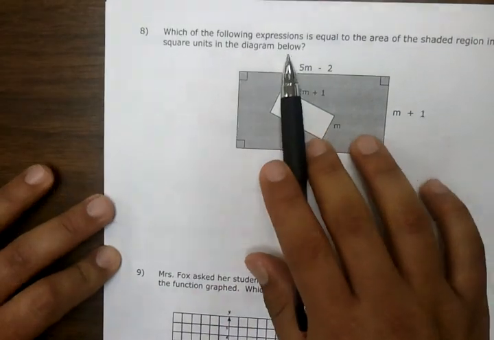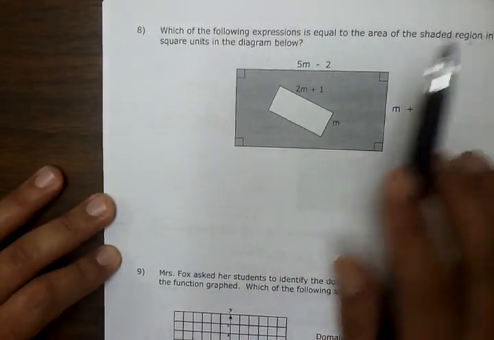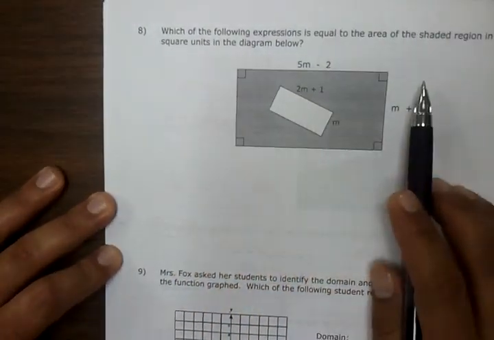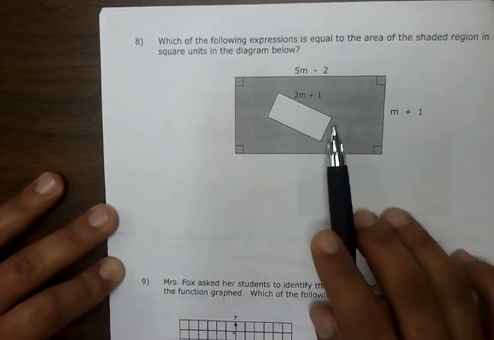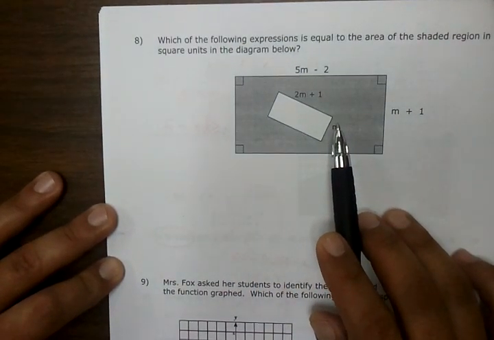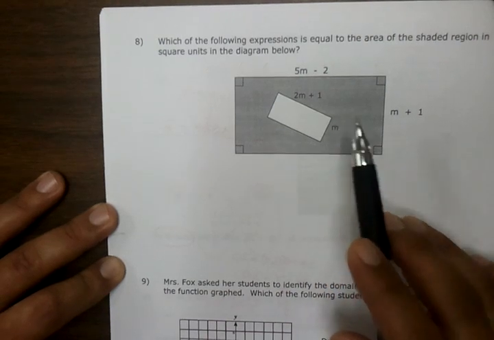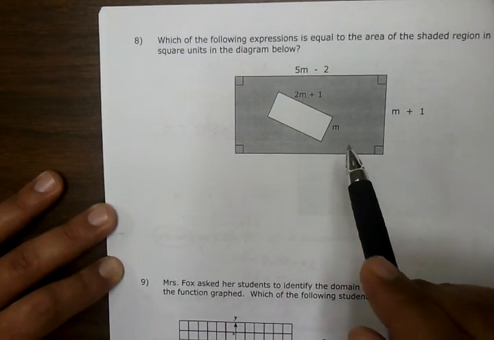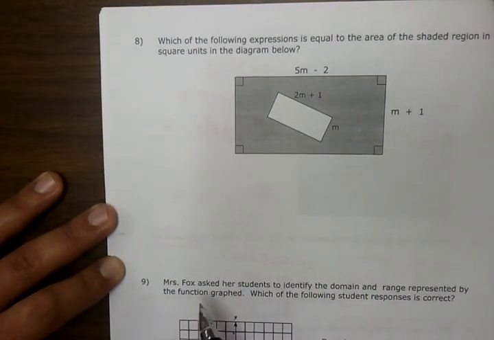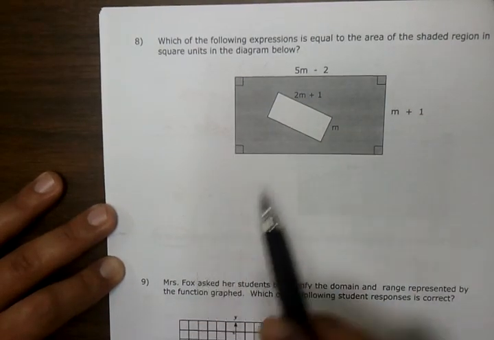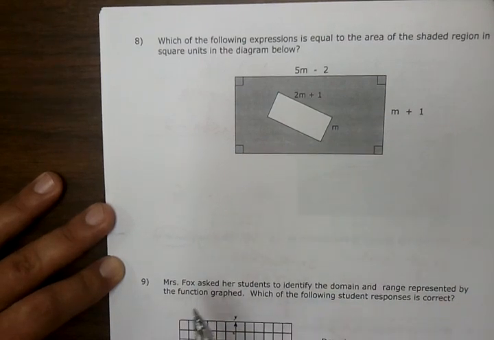This question here says, which of the following expressions is equal to the area of the shaded region in square units of the diagram below? Now, if I ever ask you this question, and I had just given you numbers, most students will say, Mr. Sandoval, this is easy to find out, because all you have to do is find the area of the big triangle and subtract the area of the white triangle away from it, and then you'll find the area of the shaded region. And you are right. You're absolutely right about that.